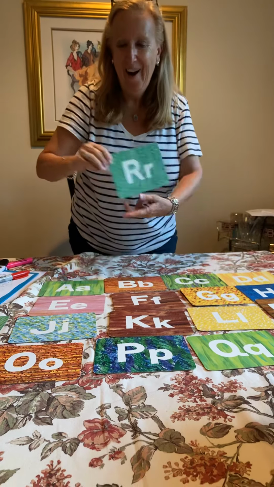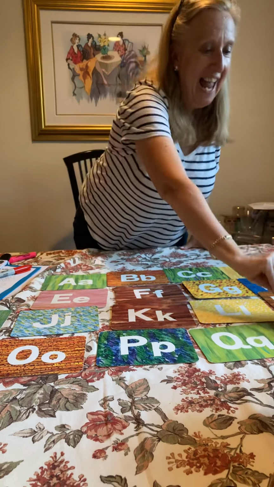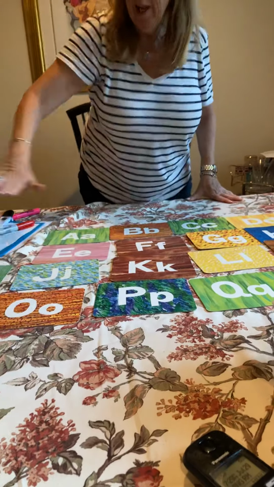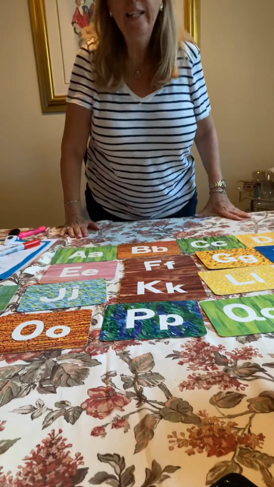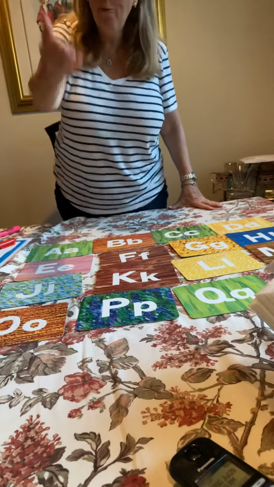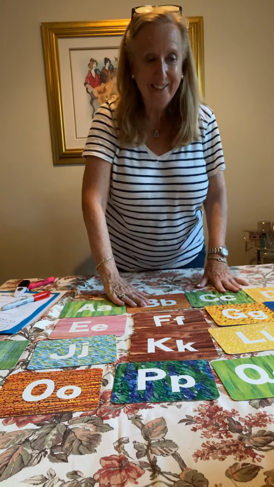Can you tell me what tomorrow is going to be? You're right. R. And you know what, friends? This looks a little bit like a quilt. You're right, it does look like a quilt.